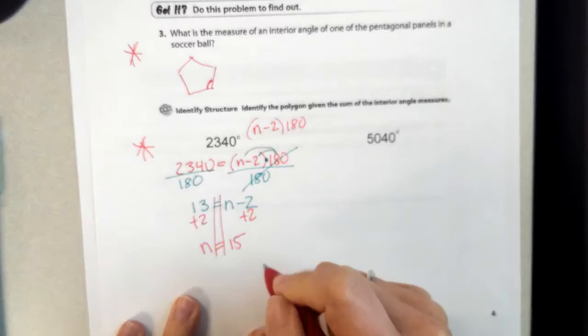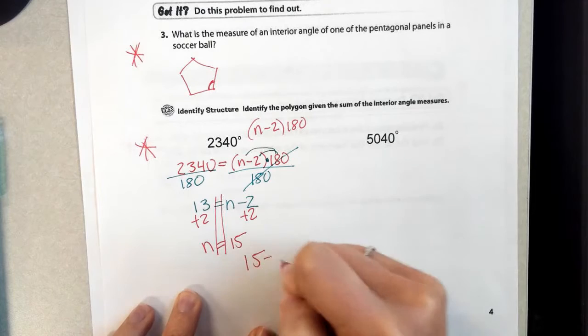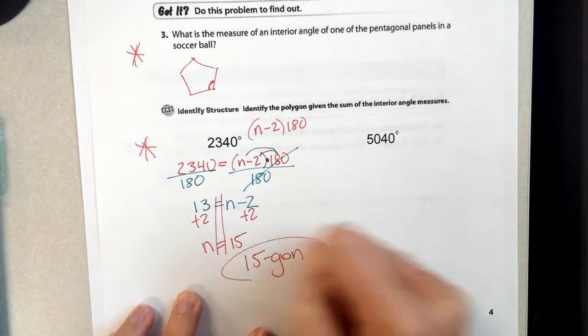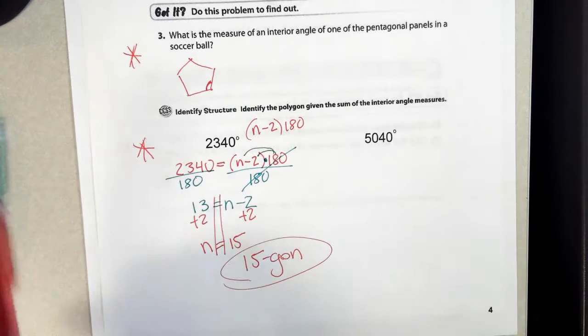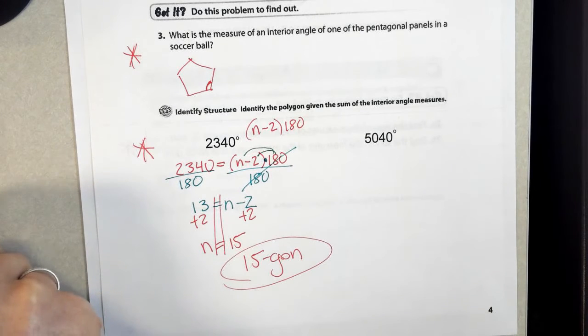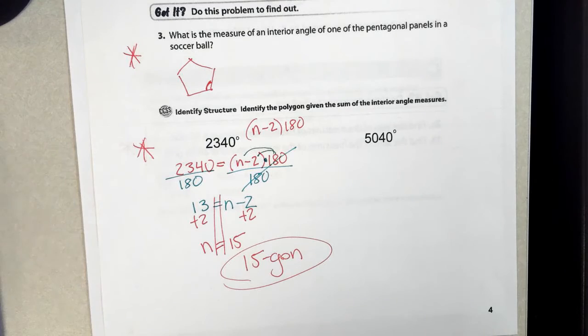If I have 15 sides, we don't have a particular name for that. That's just going to be a 15-gon. Okay, a 15-gon. So go ahead, try the next one on your own. See if you can find how many angles, I'm sorry, how many sides there are, which is going to tell you the name of the polygon.